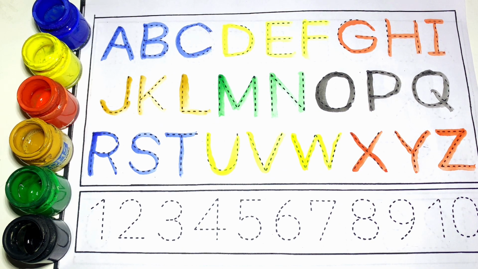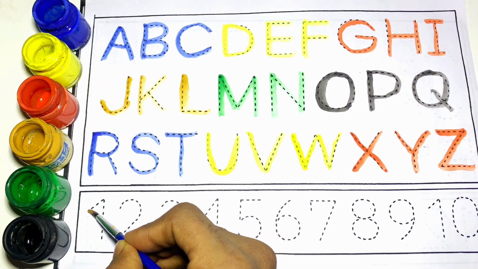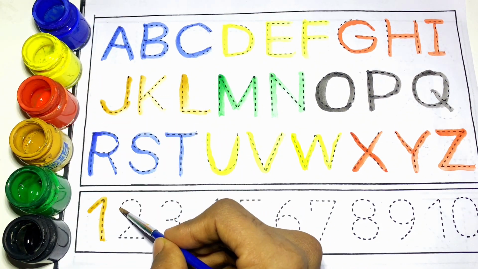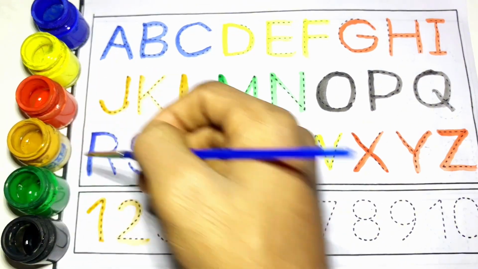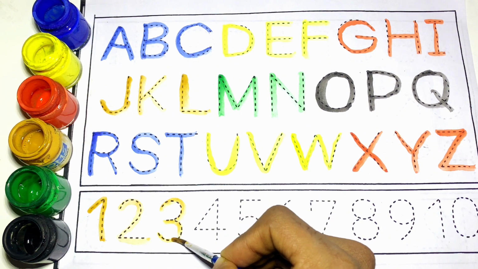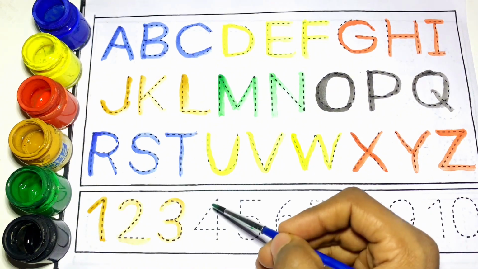Now draw numbers. First we draw 1 and use yellow ochre color. Kids, again use yellow ochre color and draw 2. Kids, now 3. Kids, now 4. The number 4, and use green color.